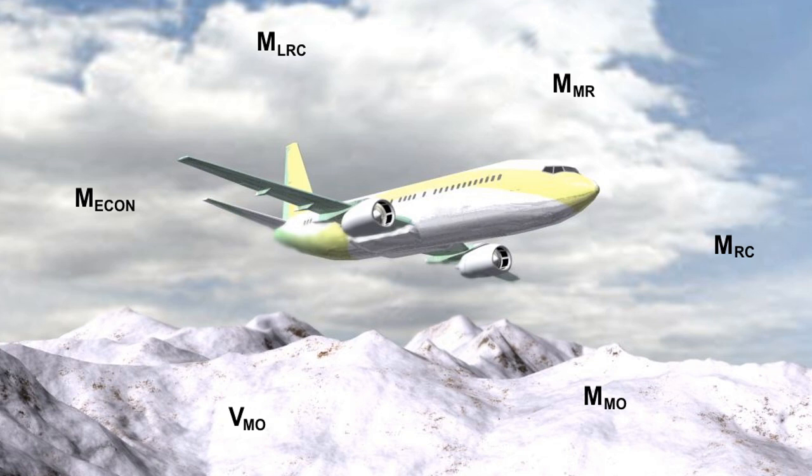Before we proceed to the en route altitude, it is important at this point to briefly detail a few important speeds, most of which you have already covered. These speeds are commonly expressed as Mach numbers. The first of these speeds is the maximum operating speed, either called VMO when using indicated airspeed or MMO when using Mach numbers.